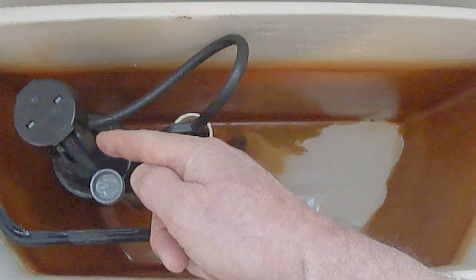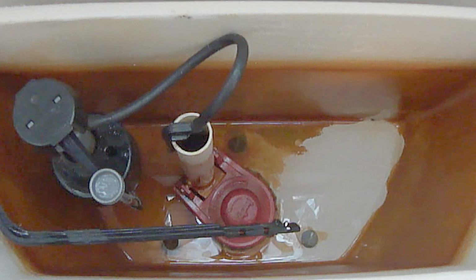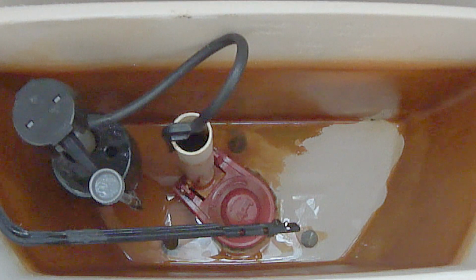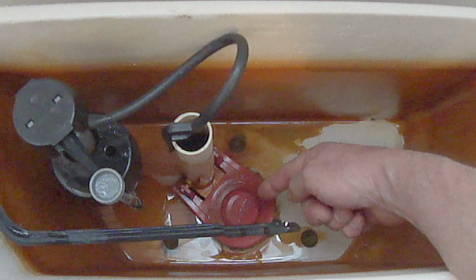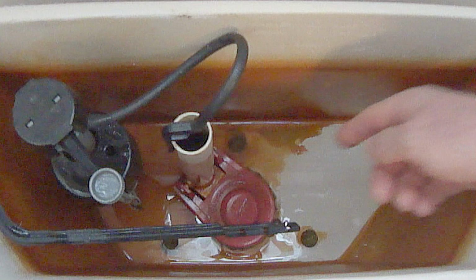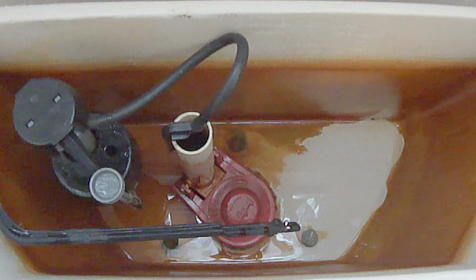A toilet is actually very simple and has two main valves. The first valve is called a fill valve, which is located here. The top of the fill valve will always be located at the top of the water tank. The second valve is called a flush valve, which is located here. The flush valve will always be located at the bottom of the water tank.